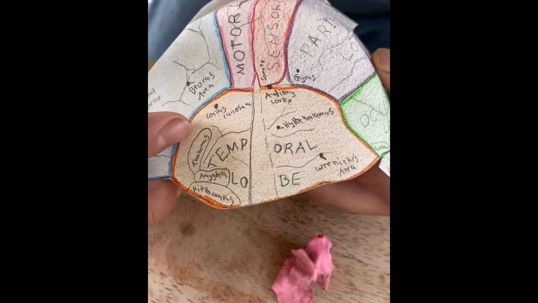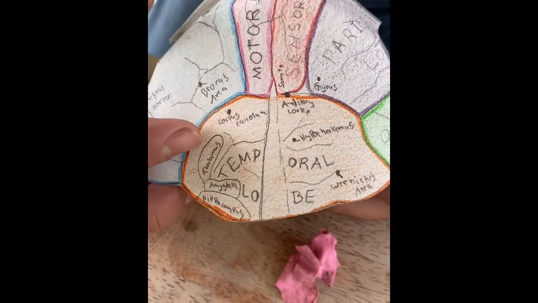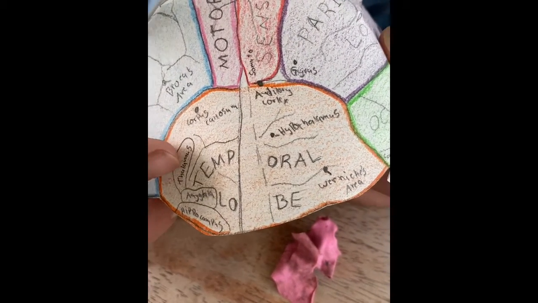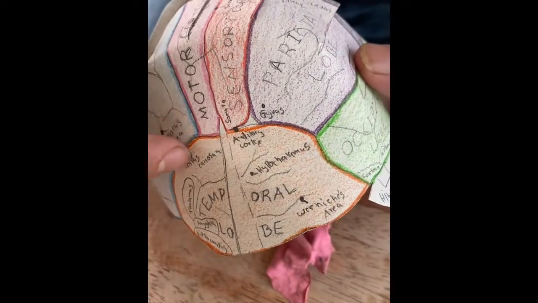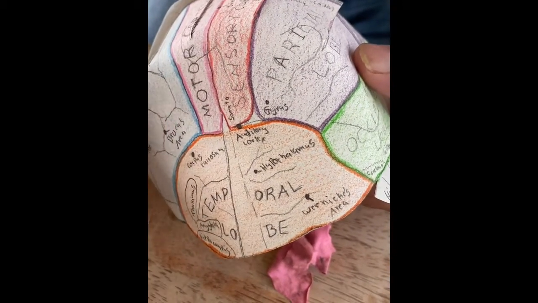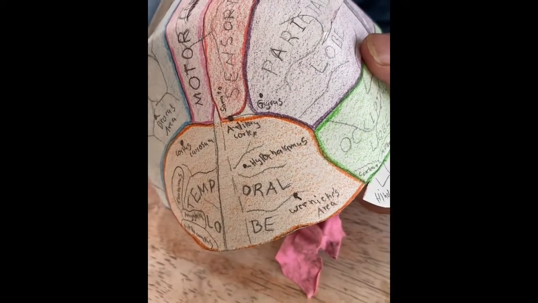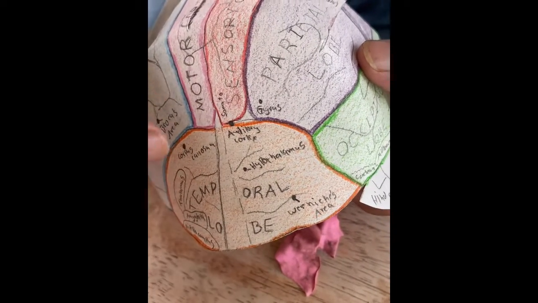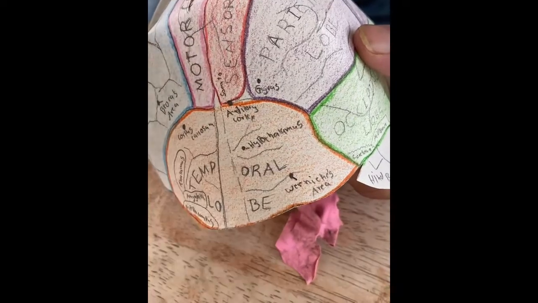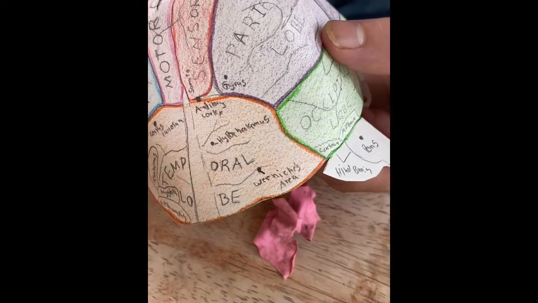On top of it is the thalamus. The thalamus sends signals to the motor cortex and controls thoughts. The corpus callosum is found around this area, and that allows for communication between the two hemispheres. The auditory cortex is where the ear is. Well, all of this is behind the ear, but the auditory cortex is where we hear and it interprets words.